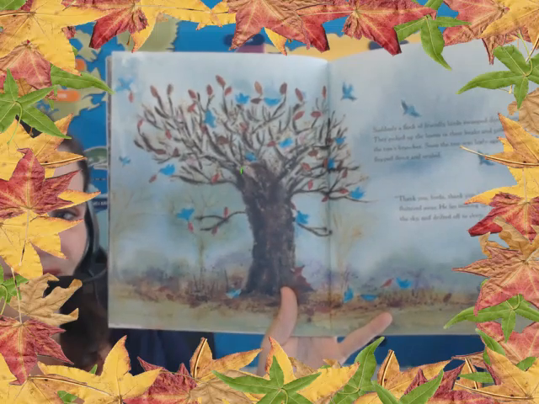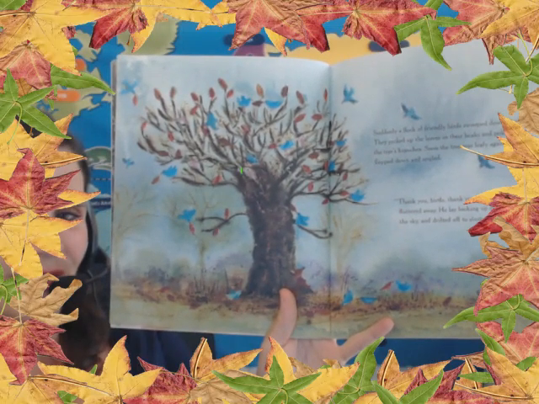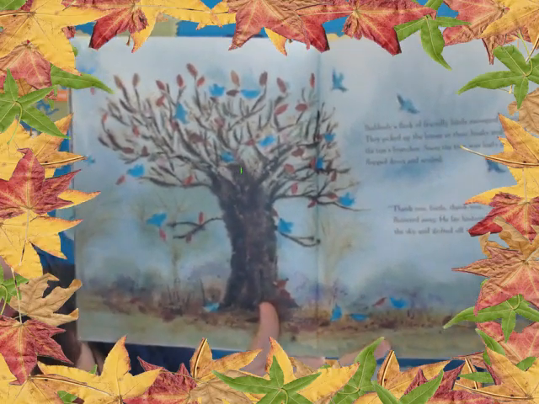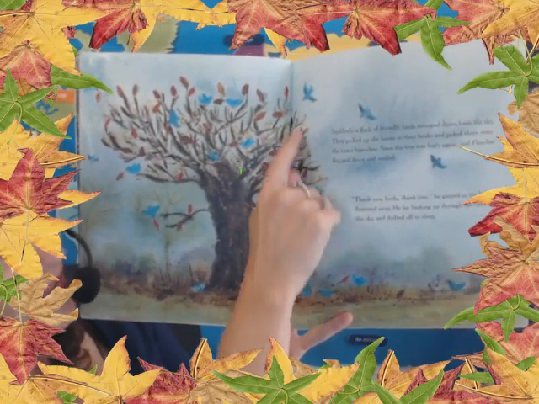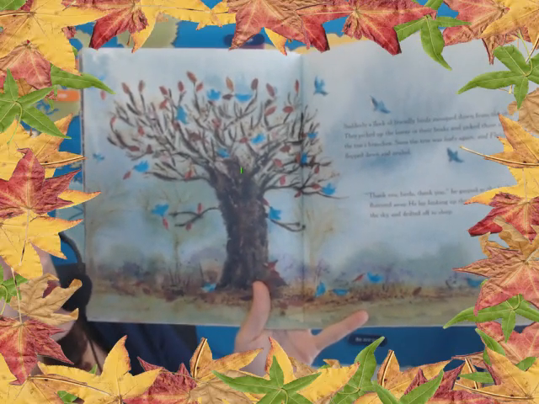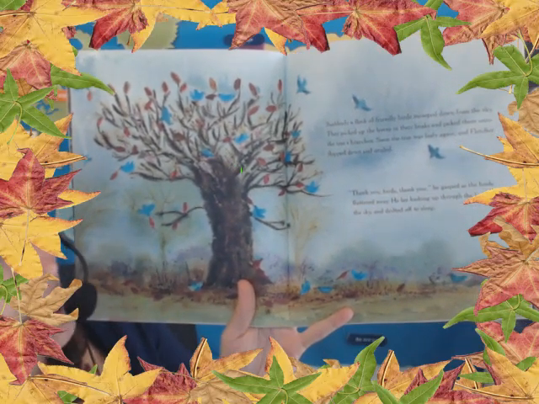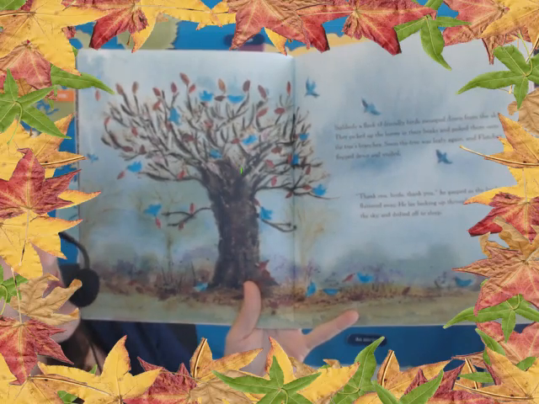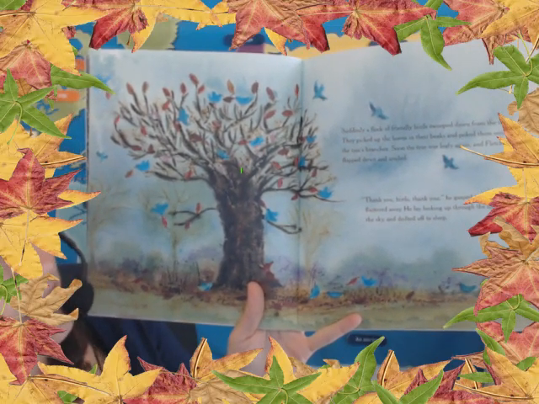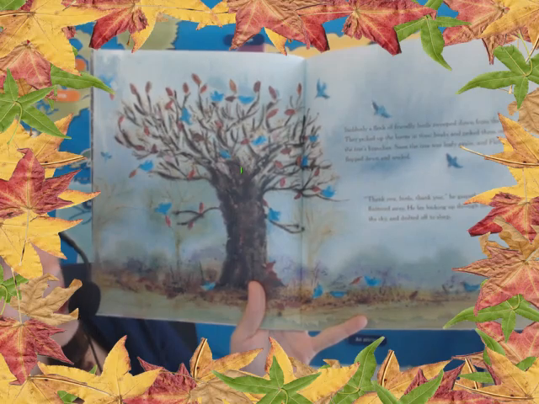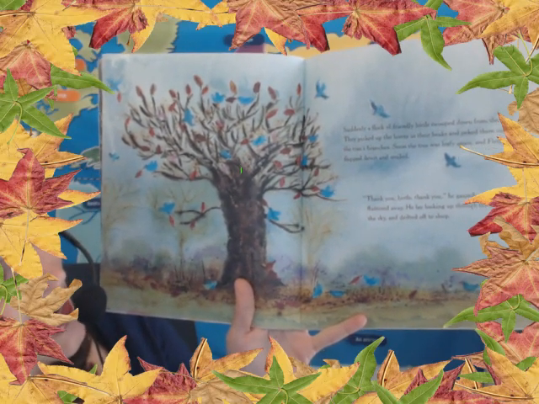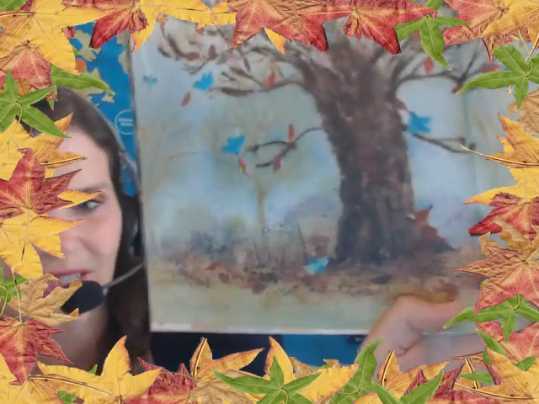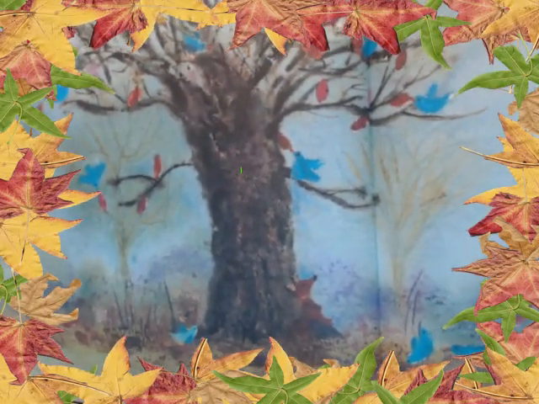Oh, look at the tree now. Looks very colorful. What do you think those things could be? Suddenly, a flock of friendly birds swooped down from the sky. They're bluebirds. They picked up the leaves in their beaks and poked them onto the tree's branches. Soon the tree was leafy again, and Fletcher flopped down and smiled. "Thank you, birds, thank you," he gasped as the birds fluttered away. He lay looking up through the leaves at the sky and drifted off to sleep. There he is at the bottom of the tree, feeling a little bit better.